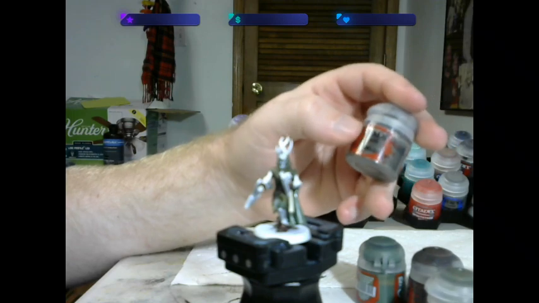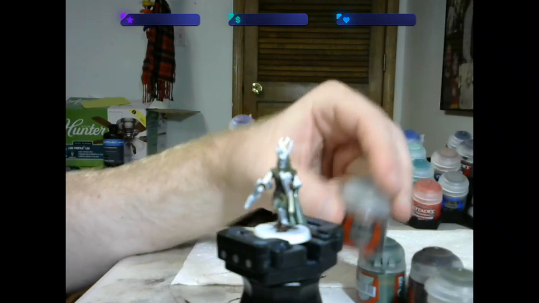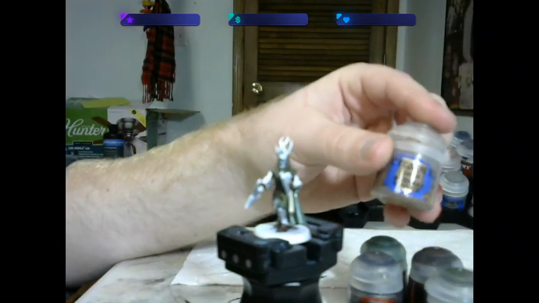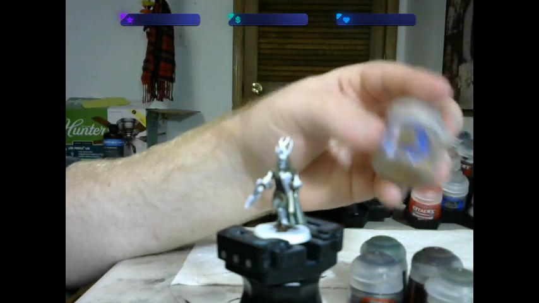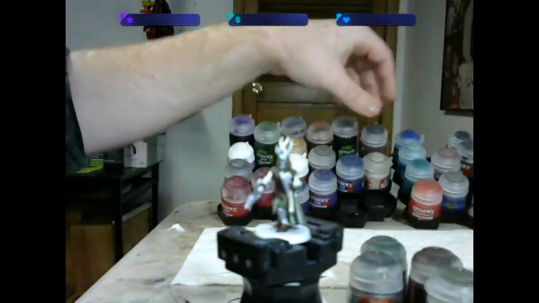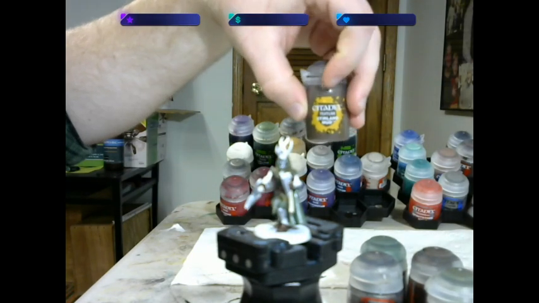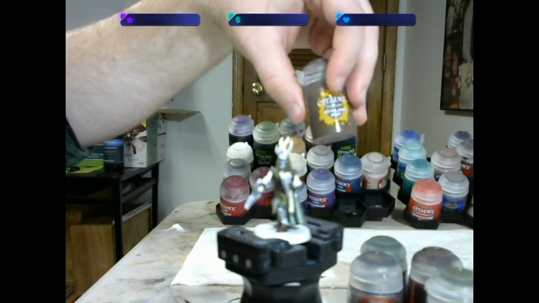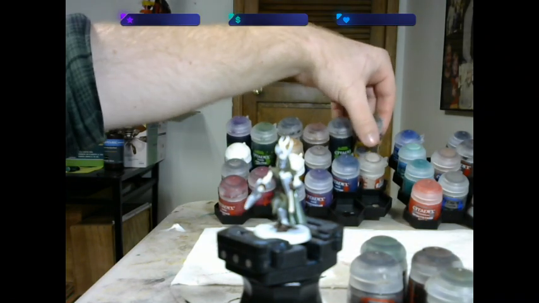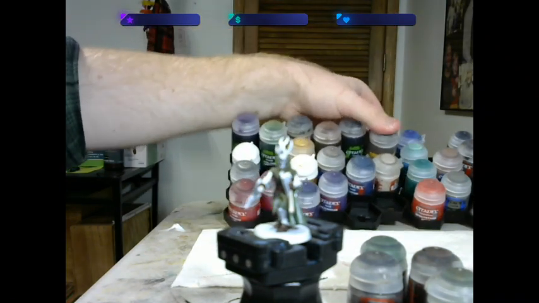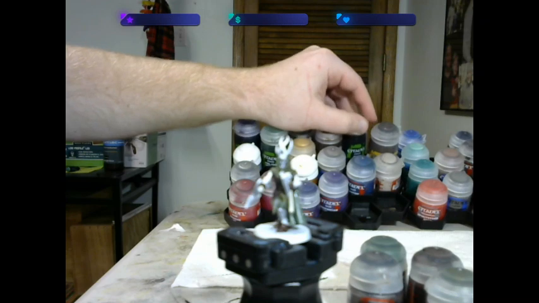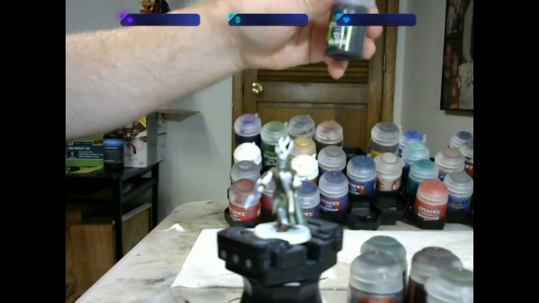This red marker here means it's base. Blue means it's layer. Then there's a few others. This yellow means it's a texture paint, so it'll have beads and stuff built in. This green is a shade.